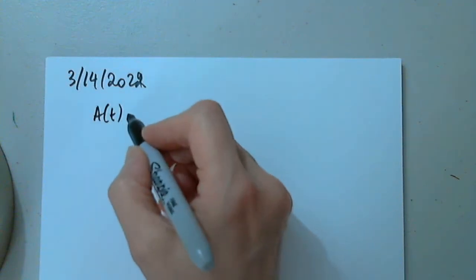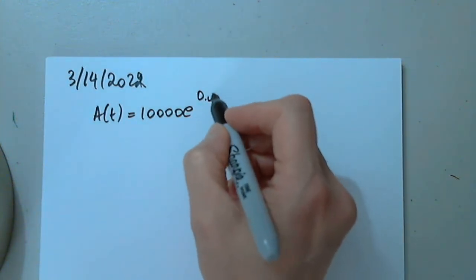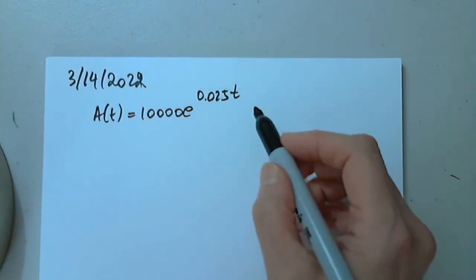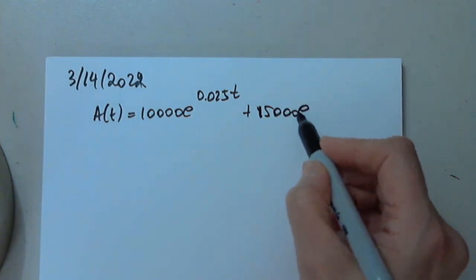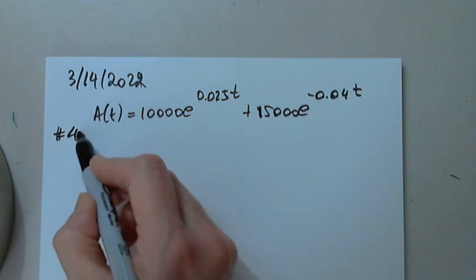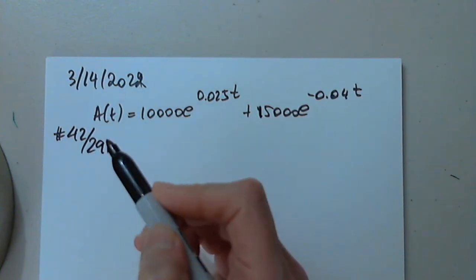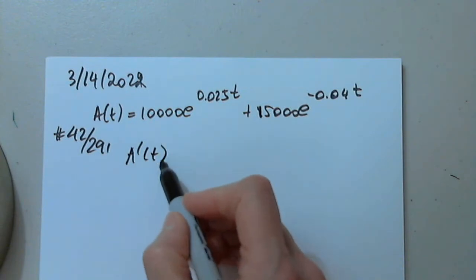Have A of t equals 10,000 e to 0.025t plus 15,000 e to negative 0.04t, and this is problem 42 on page 291. After how many years will the combined value of the two properties be a minimum, and what will the combined minimum be? Okay, so as we know, we have to find f prime of t.